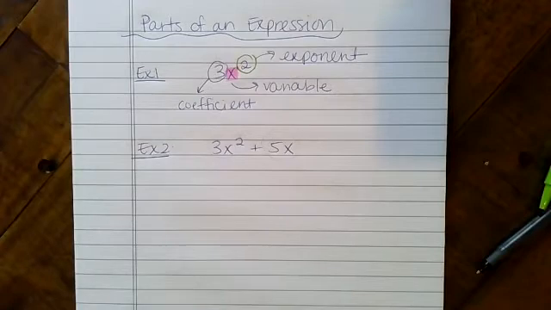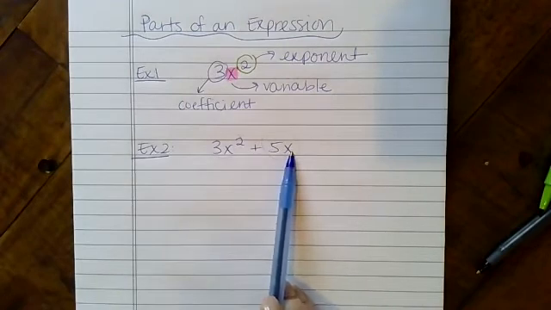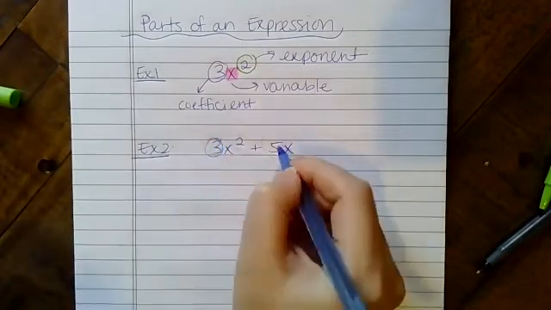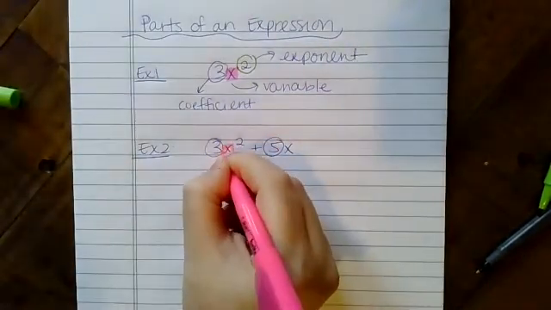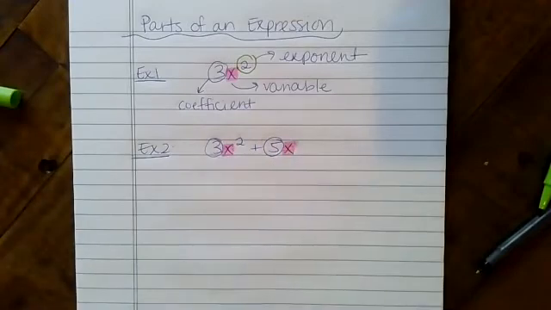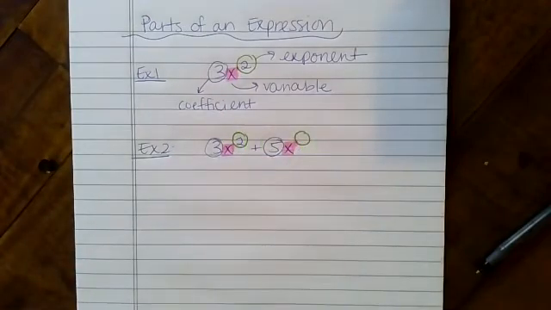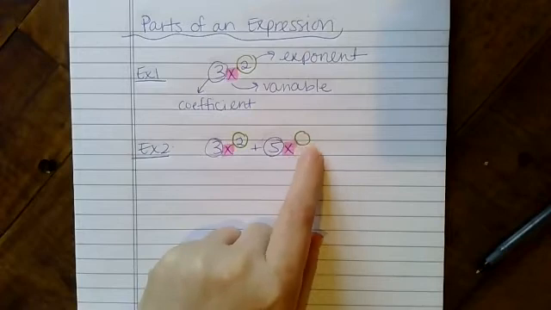Now, like terms are anything that have the same power and variable. Since this is x squared and this is just x, these are not like terms, okay? We cannot combine them, right? But I want to identify my coefficients. So I know that 3 and 5 are coefficients. I know that x and x are variables. And I also know that I have the exponent of 2 again, and I have an imaginary 1 here. So whenever you have just a variable by itself, remember that it has an imaginary exponent of 1.